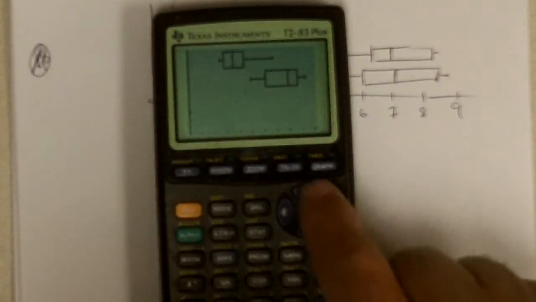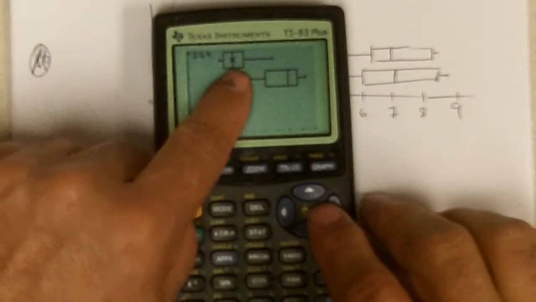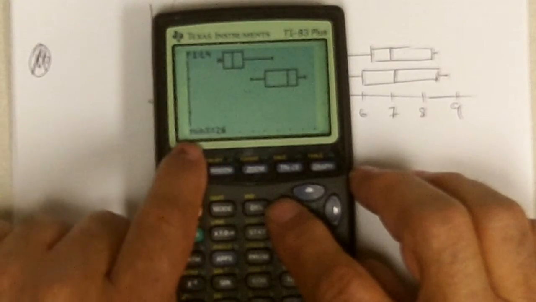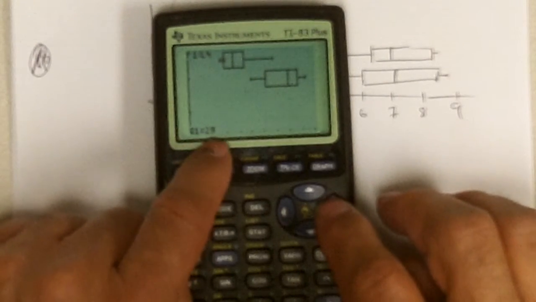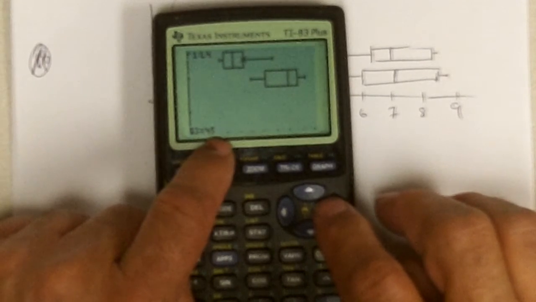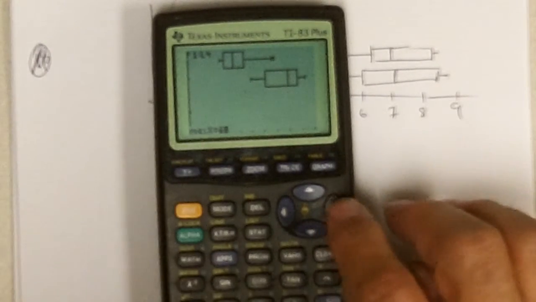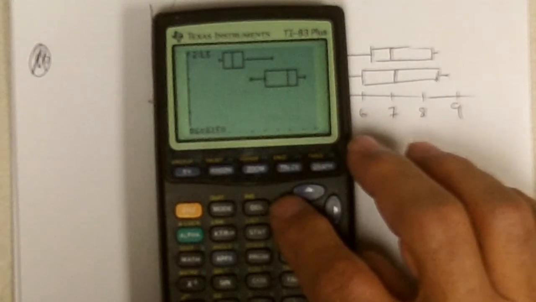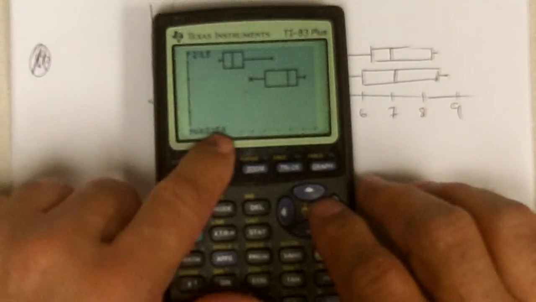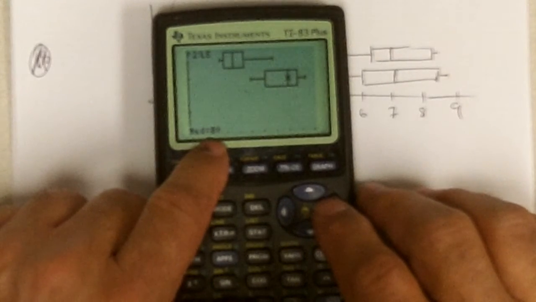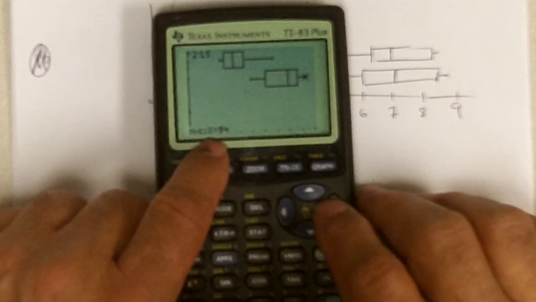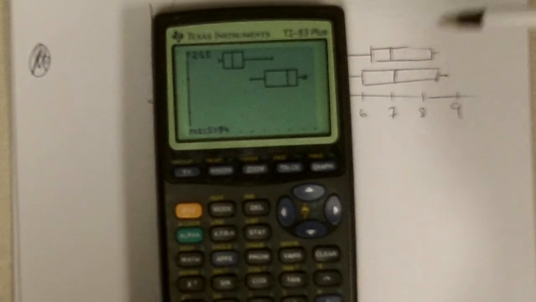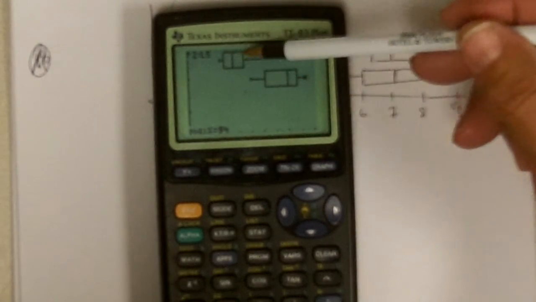Okay, so now if I trace, I can get the median, the lower quartile, and the minimum. Minimum is 26, lower quartile 29, 36, 45, and 68 for Beethoven's. And if I arrow down, I'll get on the other box plot, the minimum is 50, 62, 80, 87.5, and 94. Those are the two key 5-number summaries.